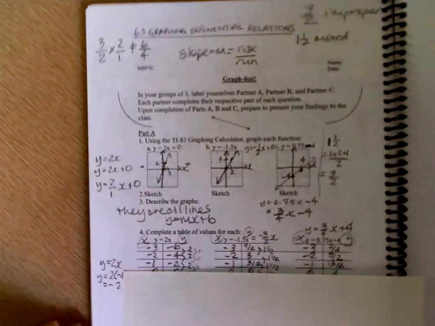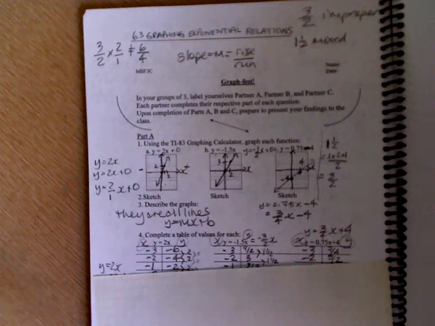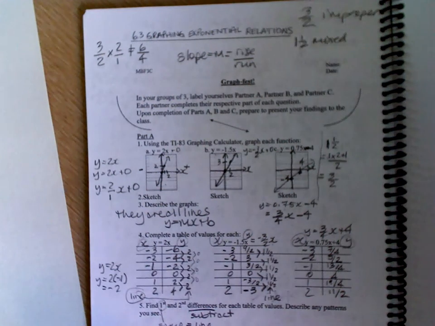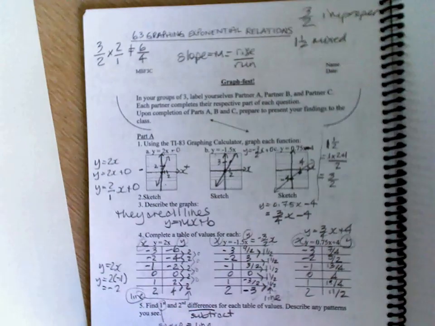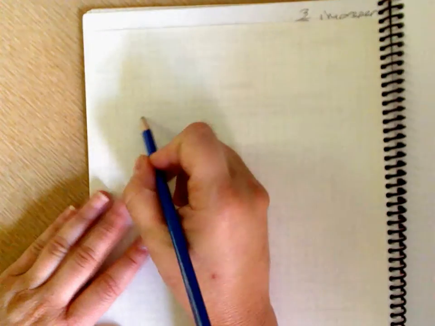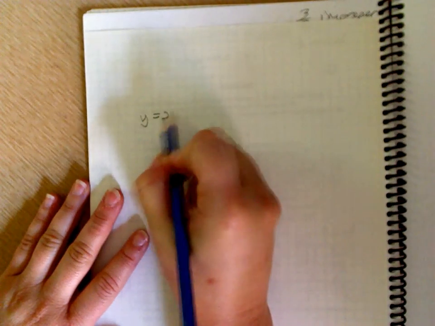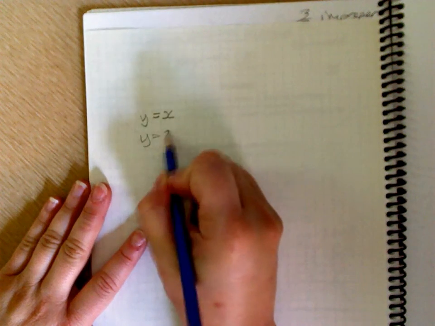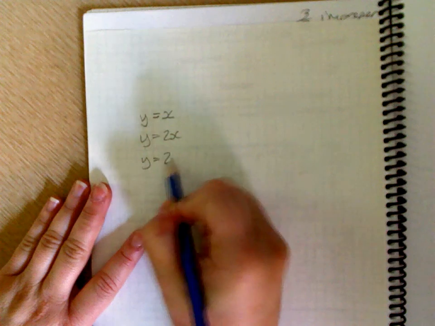Okay, so we're going to take a look at graphing exponential functions. And when we did this work on page 610, we noticed the difference between graphing lines, graphing parabolas, which is coming up, and graphing exponential functions. And what we found was that when we have something like that, it could be that, it could be this, it could be this.